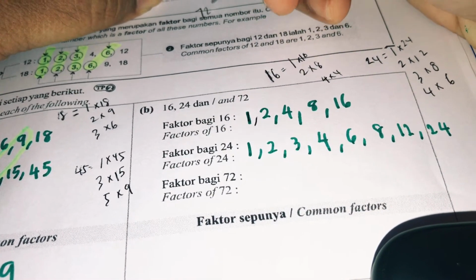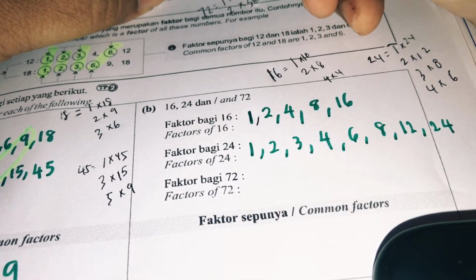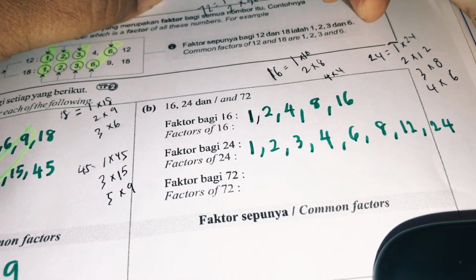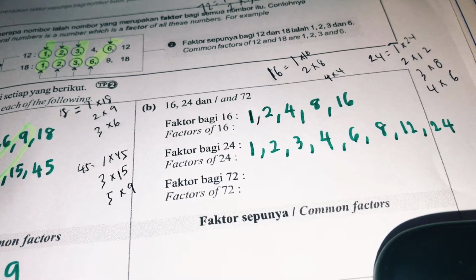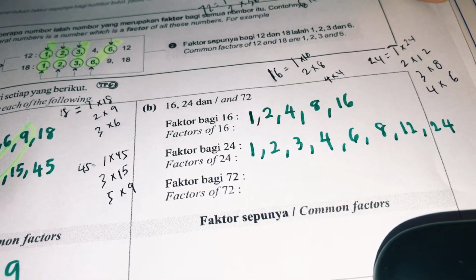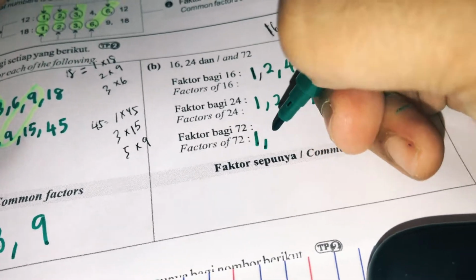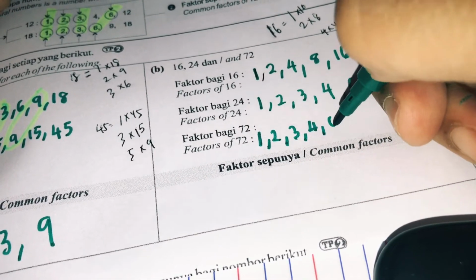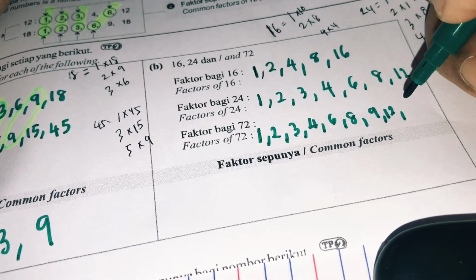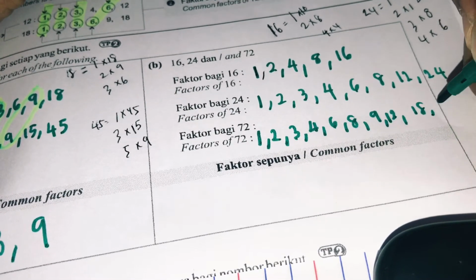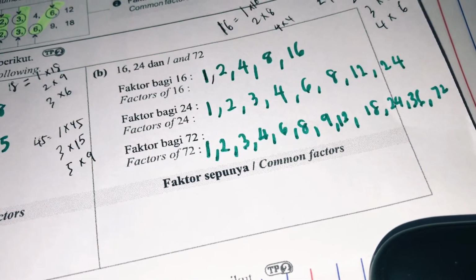Then factors of 72. I write here 72 equals, you just write 1 times 72, 2 times 36, then 3 times 24, and then 4 times 18, 6 times 12, 8 times 9. Okay, list all here: 1, 2, 3, 4, 6, 8, 9, 12, 18, 24, 36, 72.